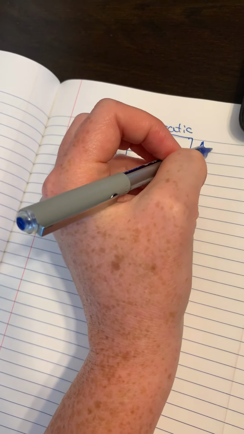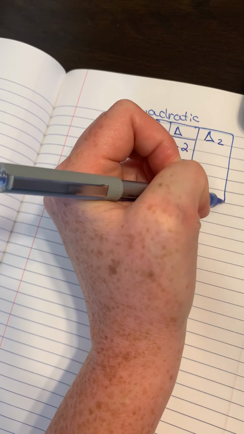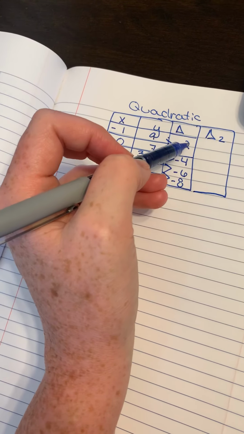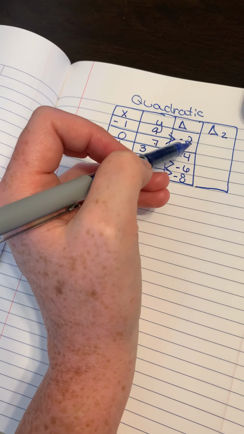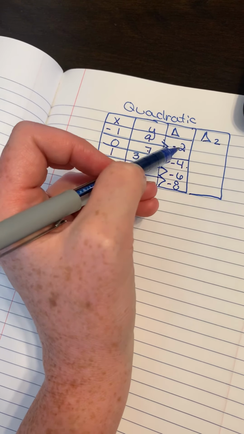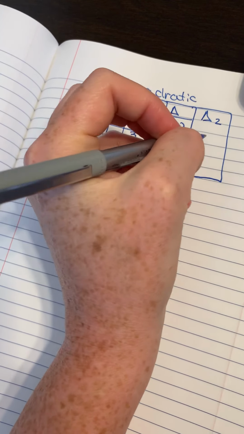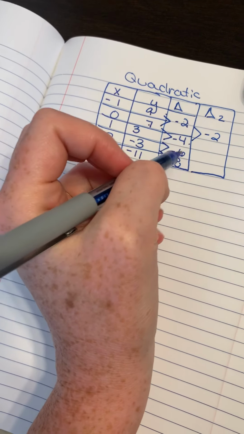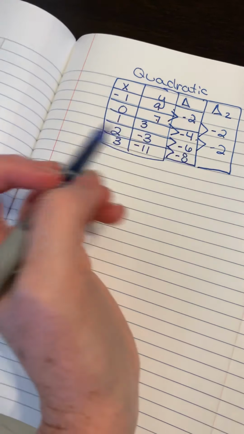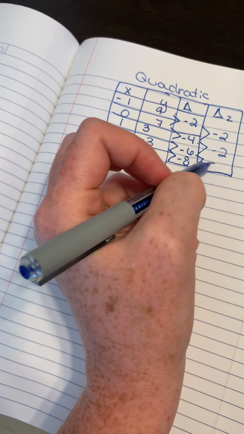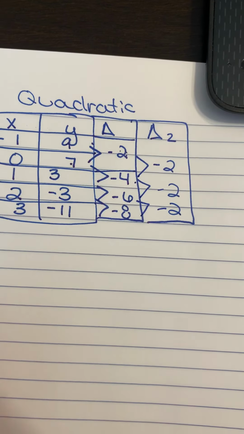Our second change, our second delta, is what identifies it as a quadratic. So it's the difference between now the changes. So we have -2 down to -4. So we subtract 2 more. -4 to -6. And then -6 to -8. So that is a constant change of -2.